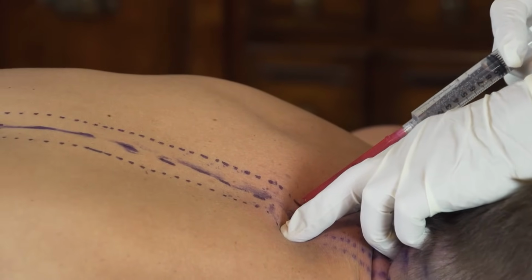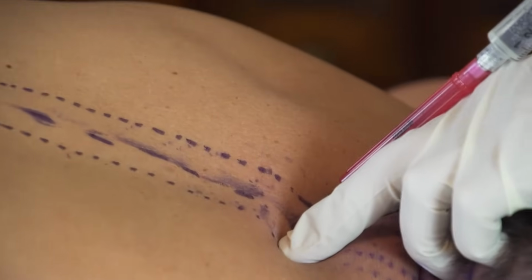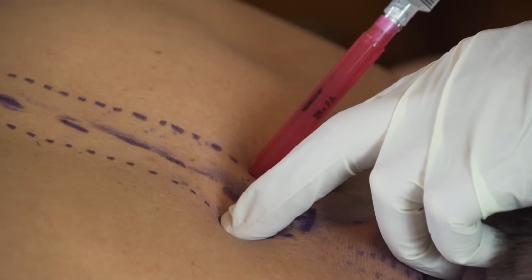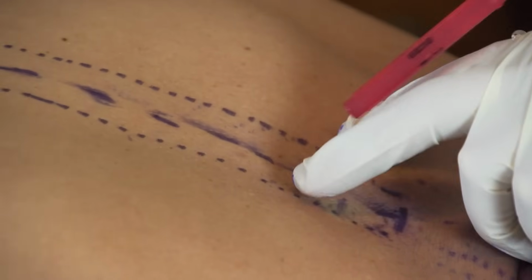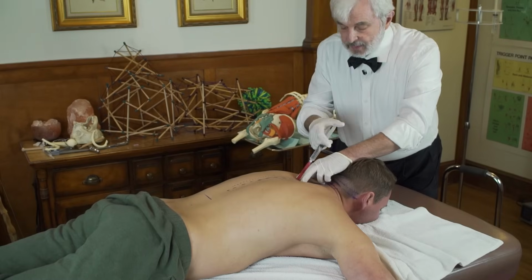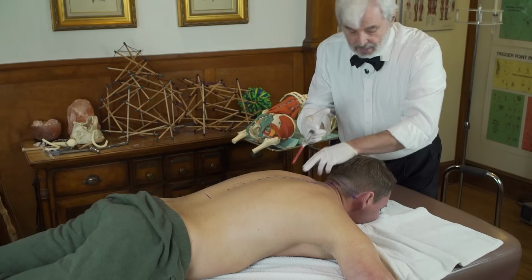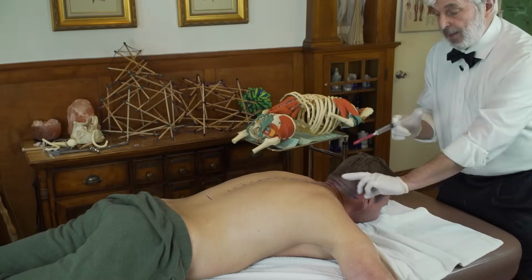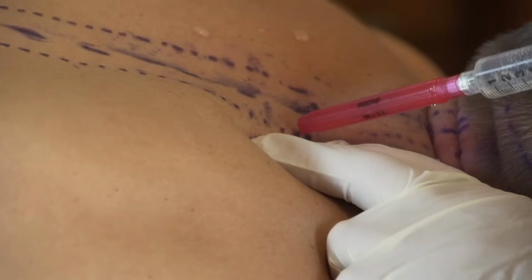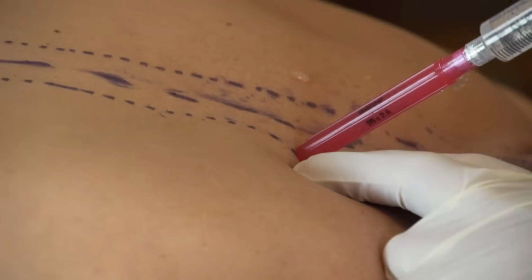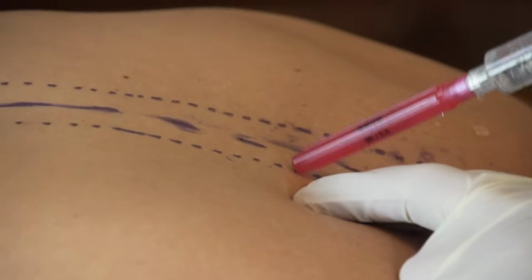lamina, then pull the needle back and inject strictly perpendicular in the caudad direction toward the facet. Again, lamina, facets, lamina, facets, lamina, facets. When I go to the opposite side, I usually stay here and I inject again lamina, facets, lamina, facets, lamina, facets.